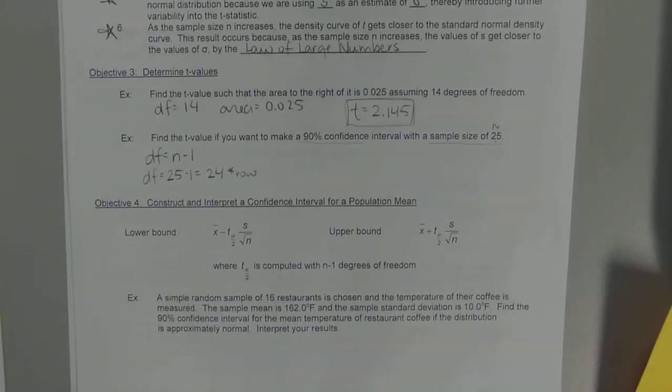Notice how that was different than the one right above. The one right above said 14 degrees of freedom. DF given to you, right? This one just said you had a sample size of 25. So that means they gave you the n instead of the degrees of freedom. You have to subtract 1.